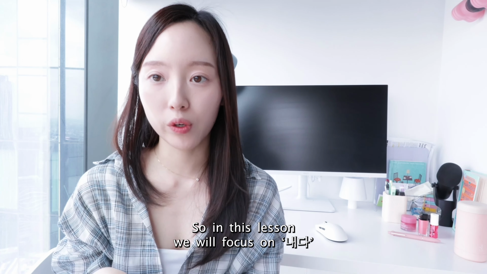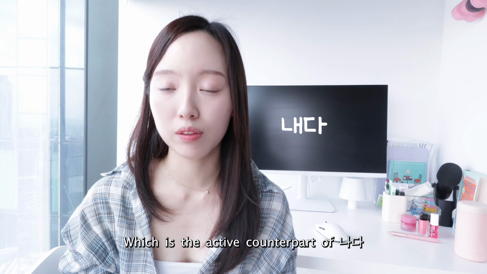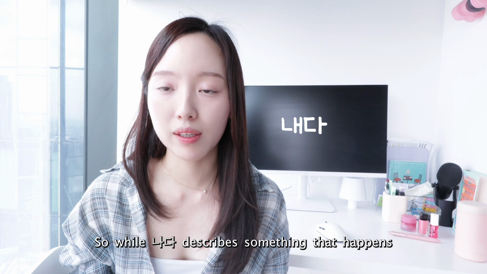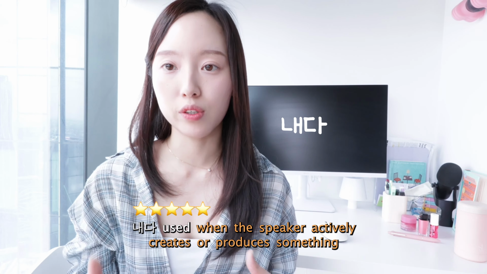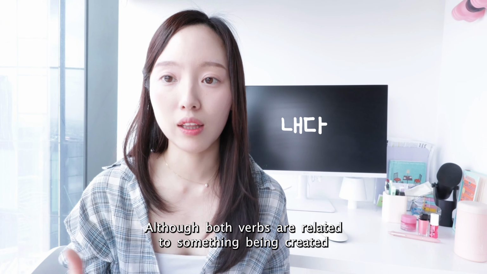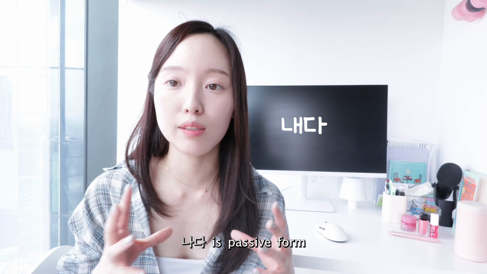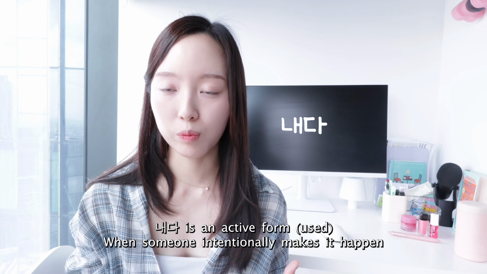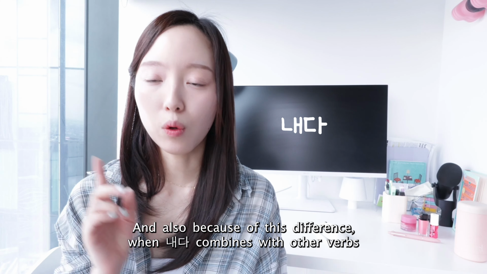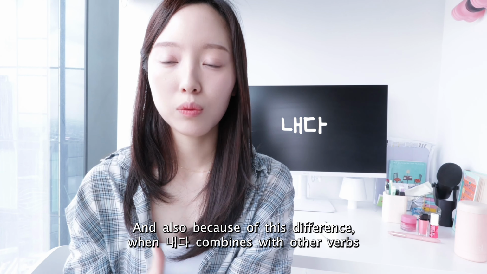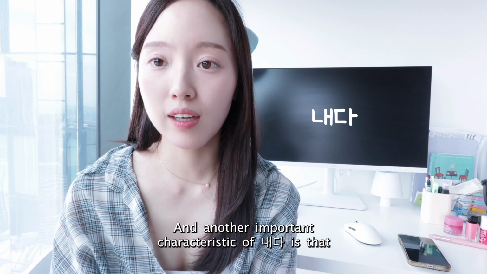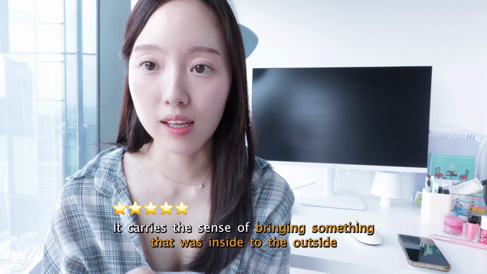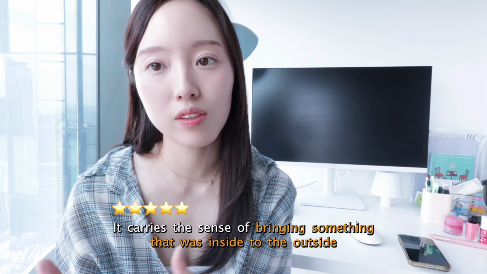So in this lesson, we will focus on 내다, which is the active counterpart of 나다. While 나다 describes something that happens naturally or passively, 내다 is used when the speaker actively creates or produces something. So although both verbs are related to something being created, 나다 is the passive form and 내다 is the active form, when someone intentionally makes it happen. Because of this difference, when 내다 combines with other verbs, it often creates very different meanings from 나다. And another important characteristic of 내다 is that it carries the sense of bringing something that was inside to the outside.